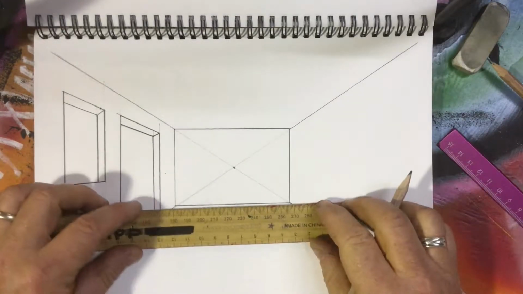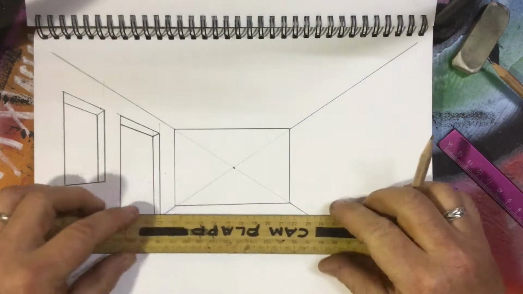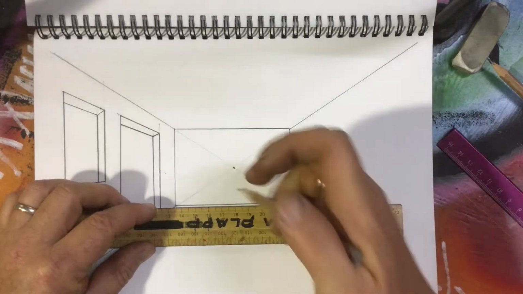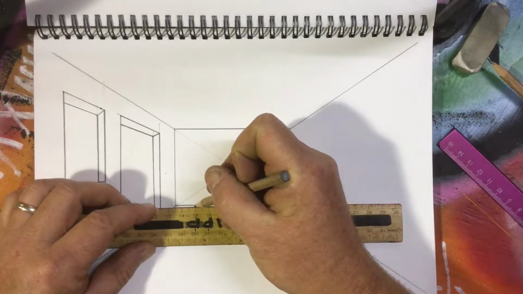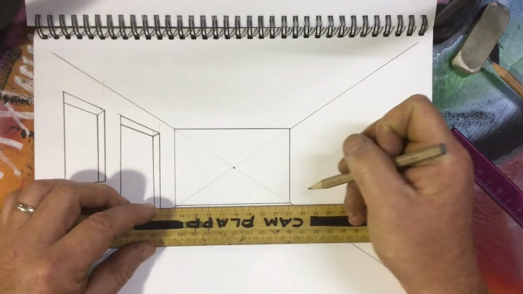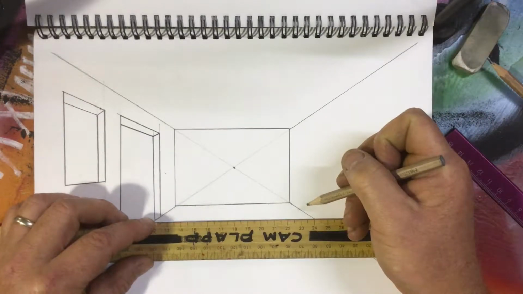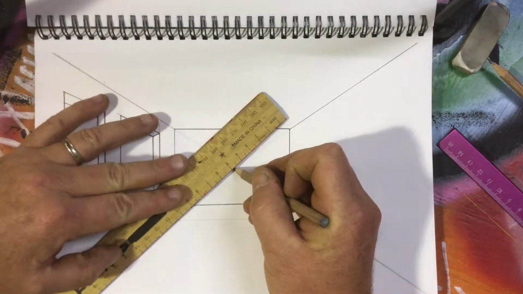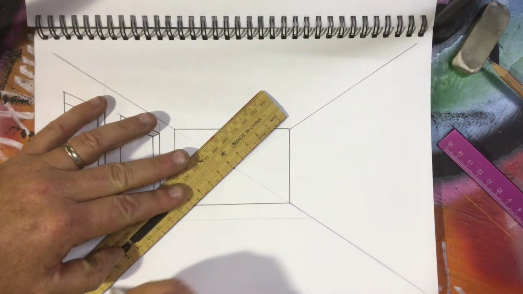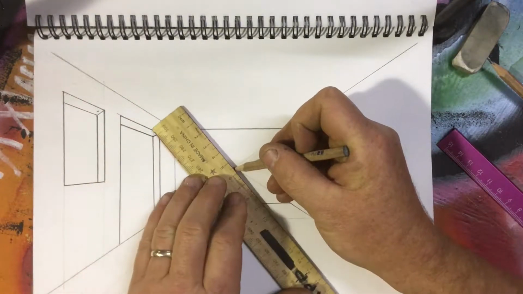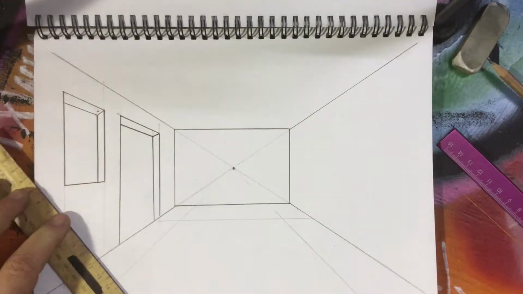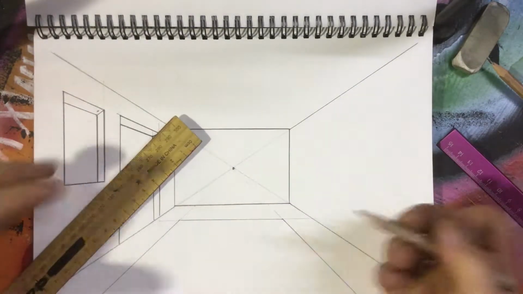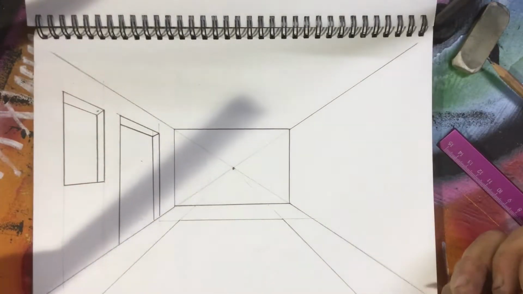Say I wanted to put a mat on the floor. I'm just measuring this up because I want to make it accurate. So I'm going to go maybe here and here. Okay, this is where the mat's going to start. Now to get the edges of the mat, I'm going to come back to this point from here, and I'm going to follow this point here, and now I can have a mat on the floor. I'm not going to fill that in yet because I might add some more things.